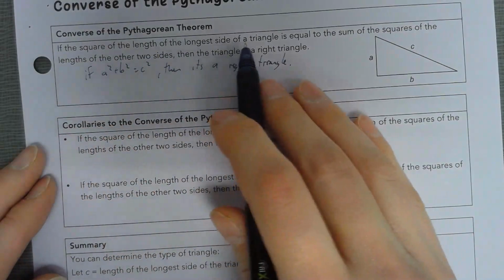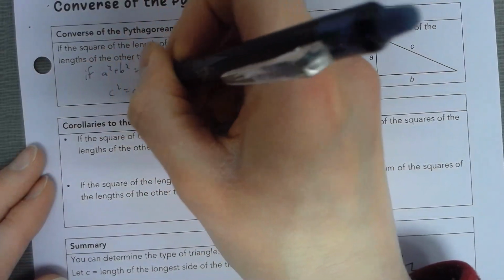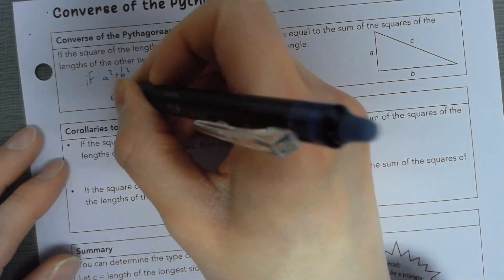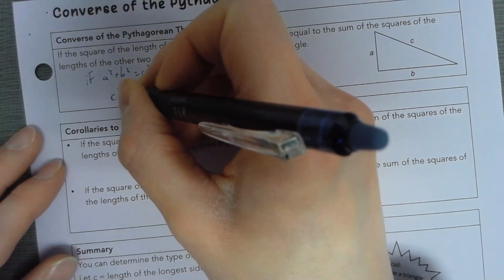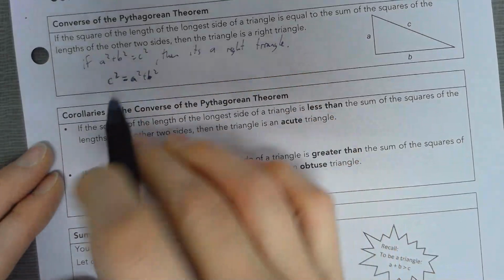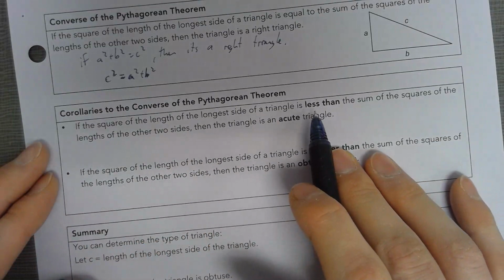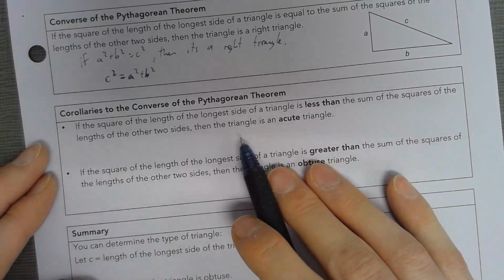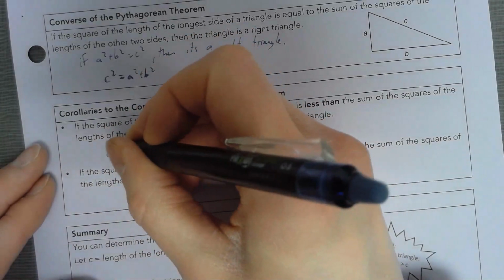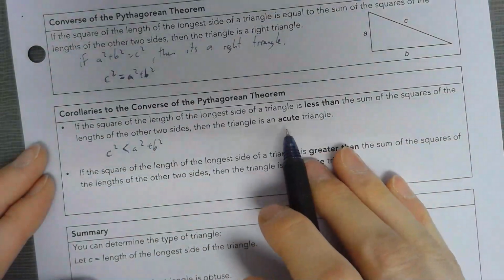As a corollary to that, if it's not exactly equal, and this is the way this is worded, c squared equals a squared plus b squared. You'll see why we want c squared first in a second, because a corollary to that compares the square of the longest side. If the square of the length of the longest side is less than the sum of the squares of the lengths of the other two sides, then the triangle is an acute triangle. So if c squared is less than a squared plus b squared, then it's an acute triangle.